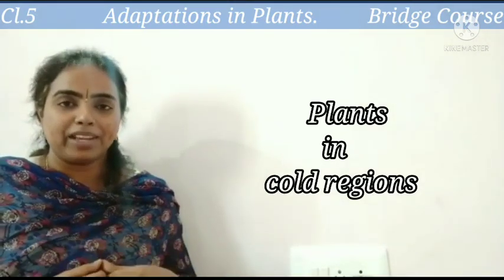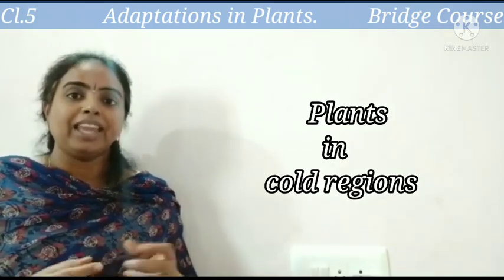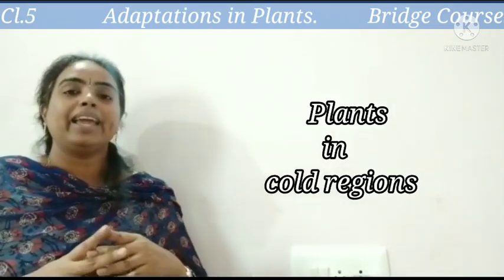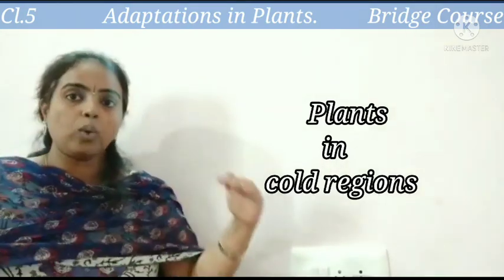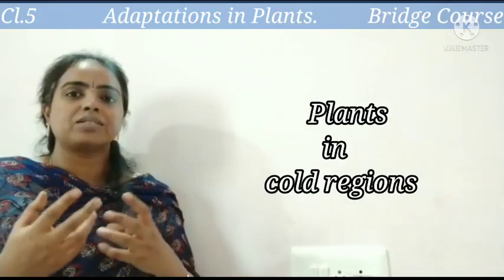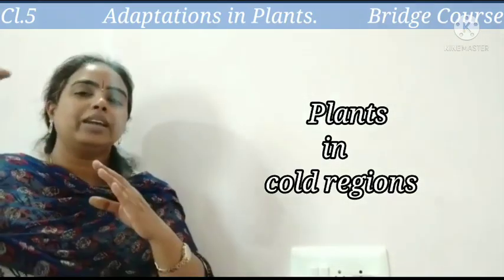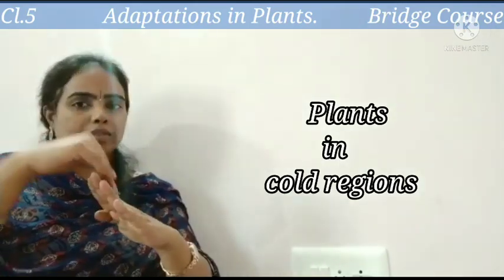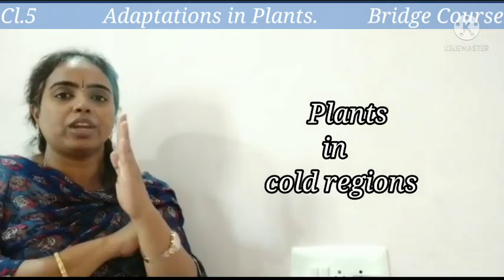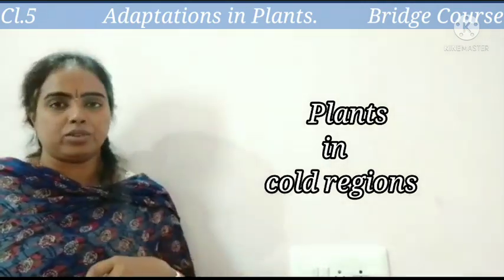Here the first adaptation is with respect to the shape of the tree. The trees growing in these regions are very tall and they have a conical shape. Why? Because these regions receive snowfall almost throughout the year, and it is easier for the snow to slide down if the trees are shaped conically. That is the reason for such an adaptation, children.